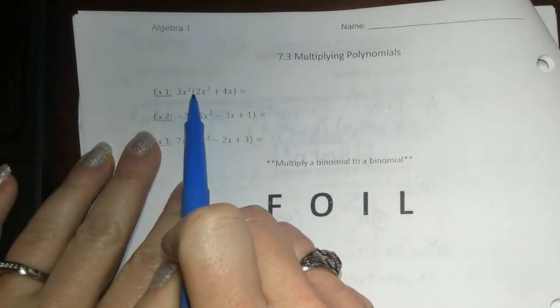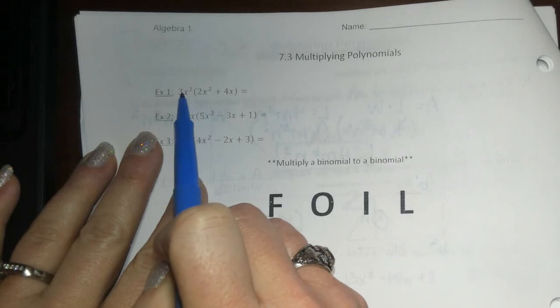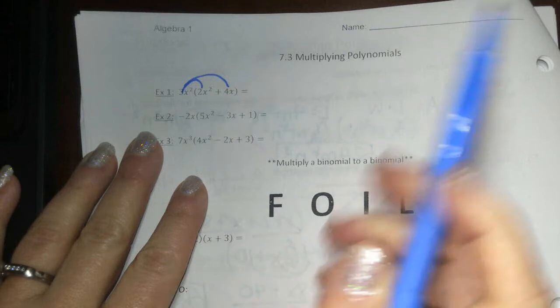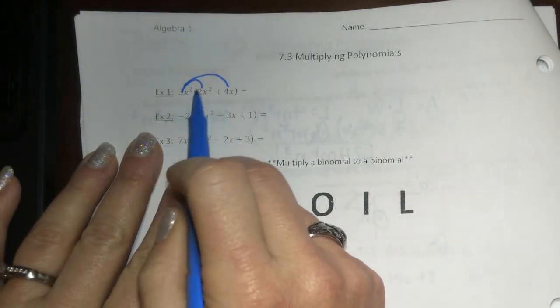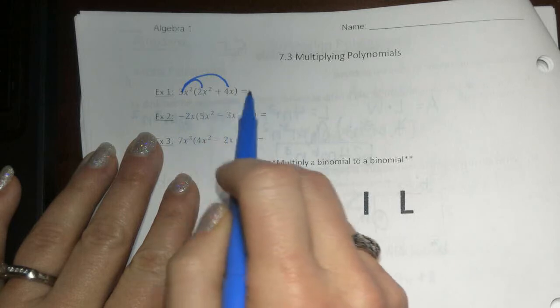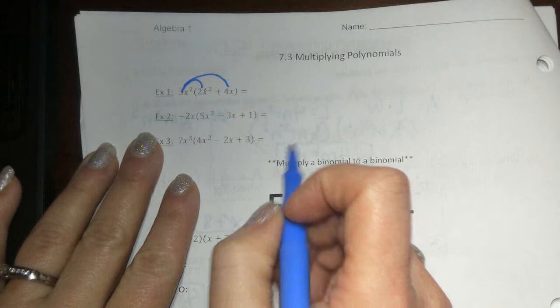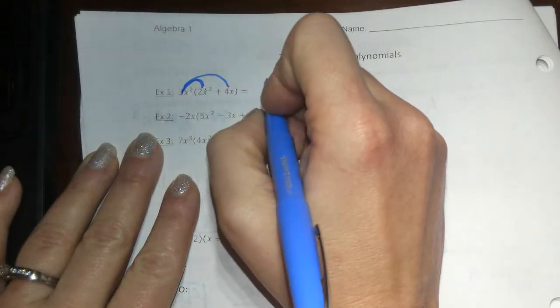We have 3x squared, and what is happening here is that you are distributing this 3x squared to everything inside of this parenthesis, right? That's what it means when you have a number or term in front of a parenthesis. It's multiplying by everything inside of that parenthesis. So first we have 3x squared times 2x squared. Well, we've done that before.